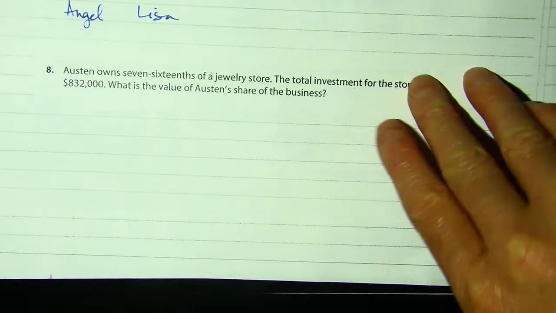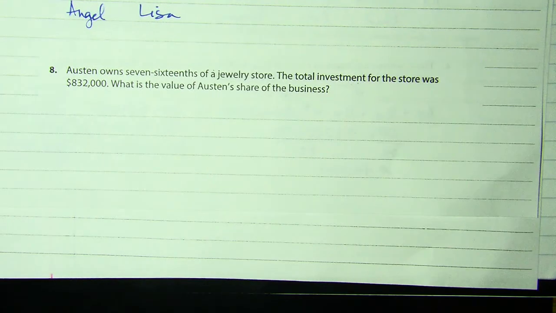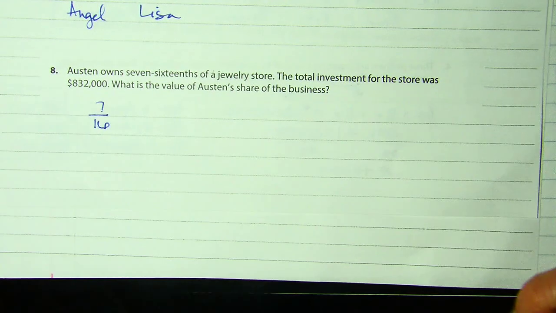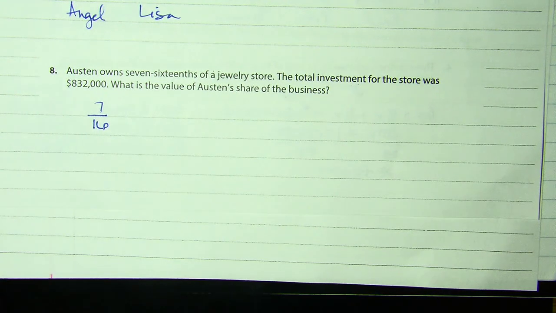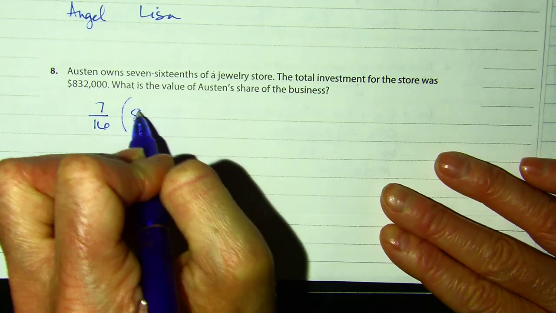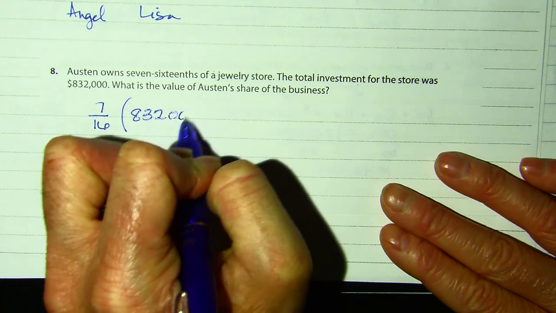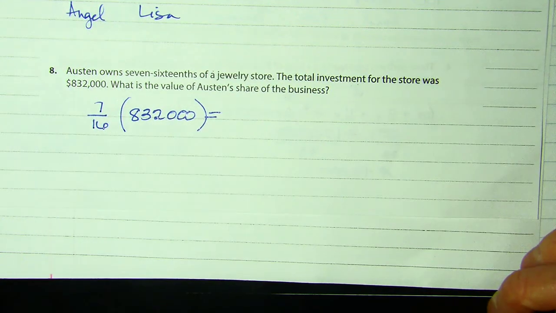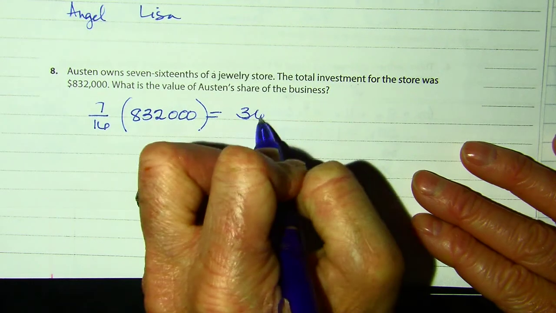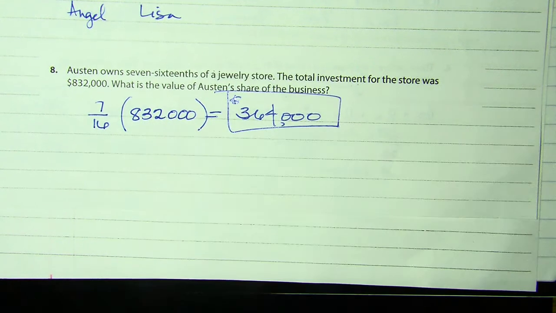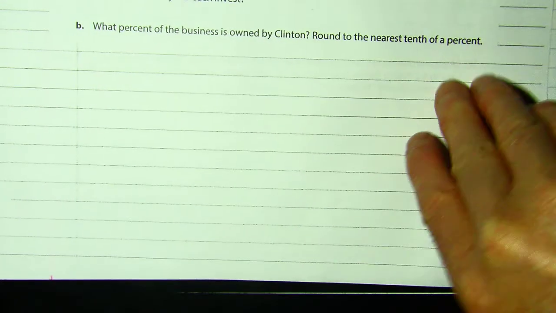Number 8. Austin owns 7/16 of a jewelry store. The total investment for the store was $832,000. So I'm simply going to multiply 7/16 by 832,000, and that will give you the amount. So that gave me $364,000. Couple more.